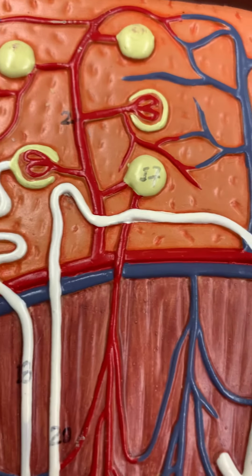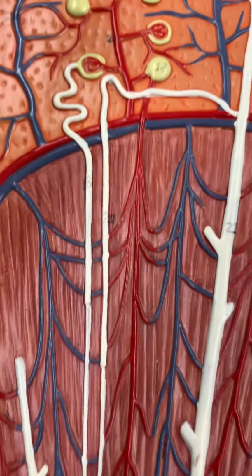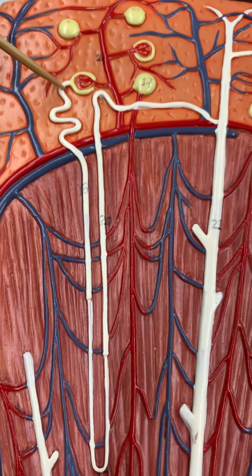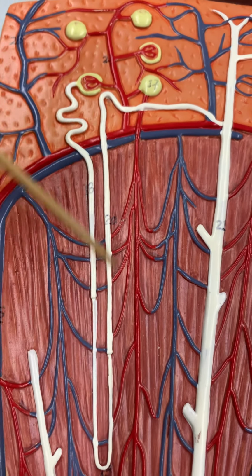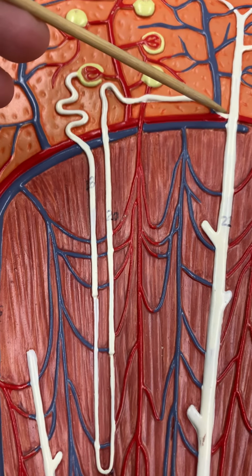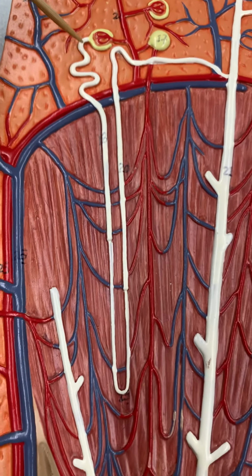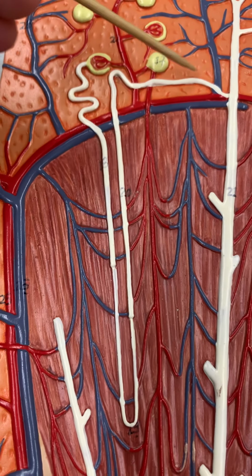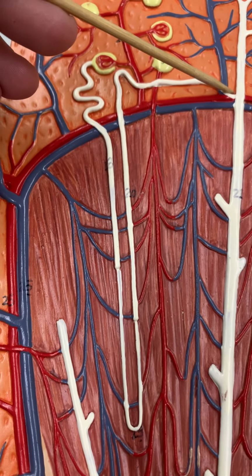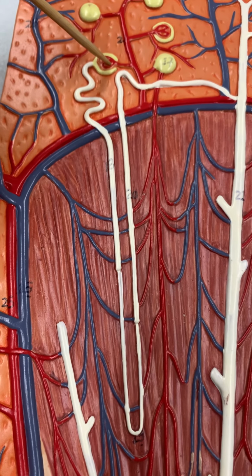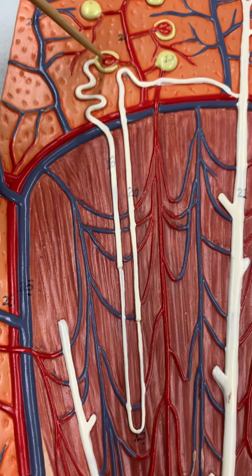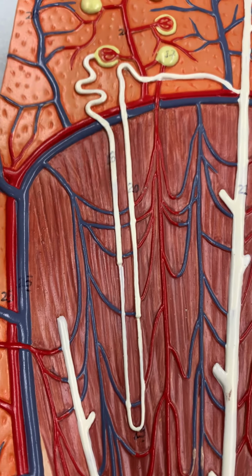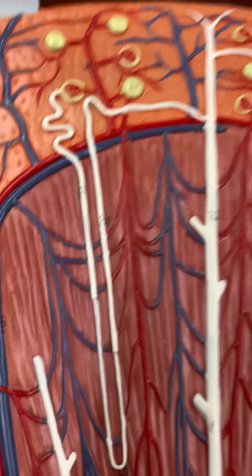Starting with the tubular apparatus. Okay, so here, this whole deal is the tubular apparatus. There's several parts inside of it, but the whole structure of this part would be the tubular apparatus. This would be the renal corpuscle, and together they make up the nephron, okay?